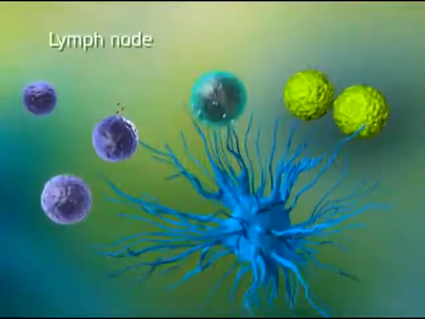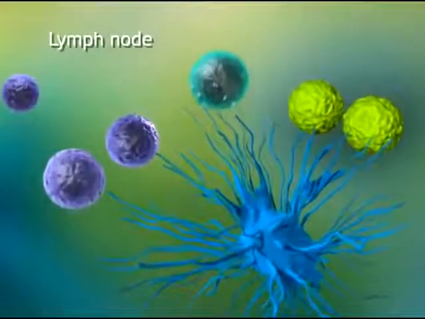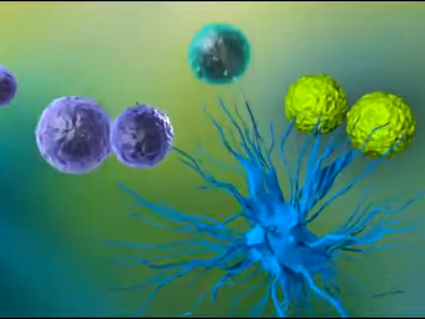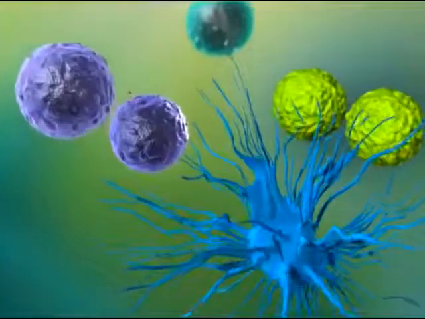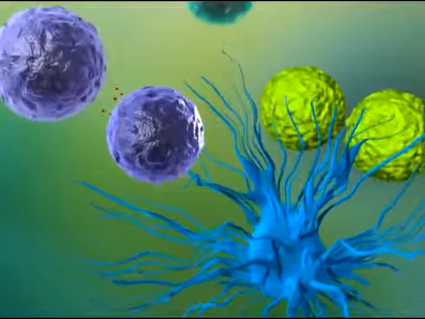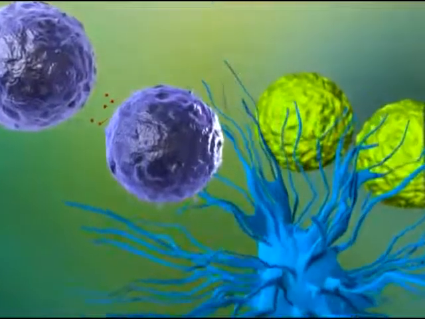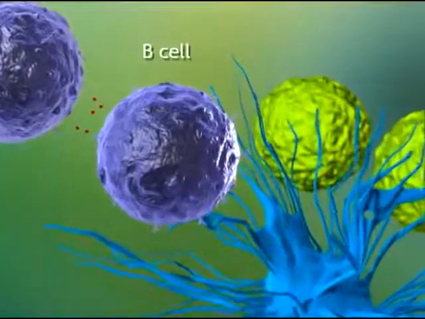Adaptive defenses help to control the current infection, but also provide immunity against future infections by the same rhinovirus. They are carried out by two types of lymphocytes, B cells and T cells.